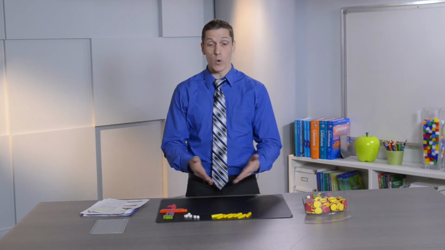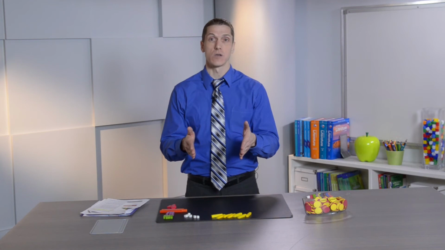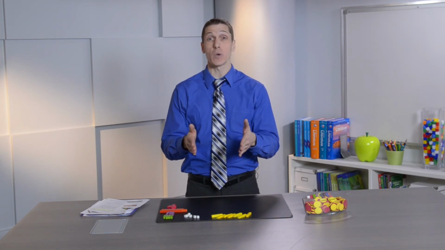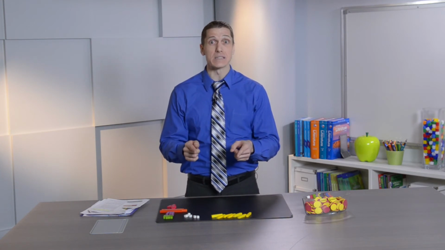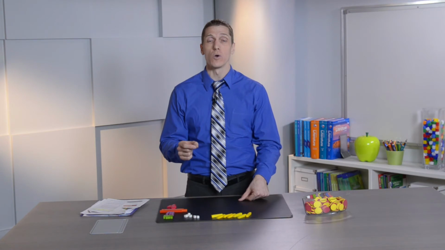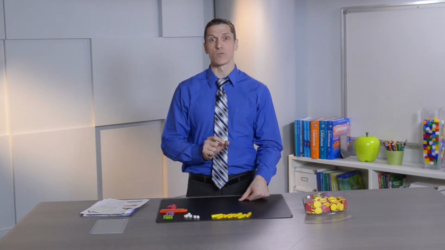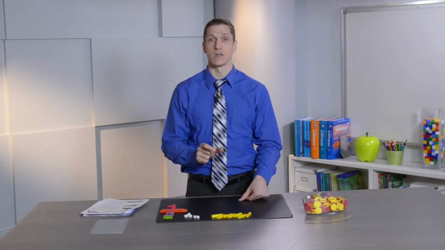Since each tube of paint was 2/5 of an ounce, I need to figure out which rod can represent 1 whole ounce, which means a piece that can be broken into 5 equal pieces. Once I figure out the piece that can be broken into 5 equal pieces, then I can figure out which other piece represents 2/5 of it. Allow students time to explore.